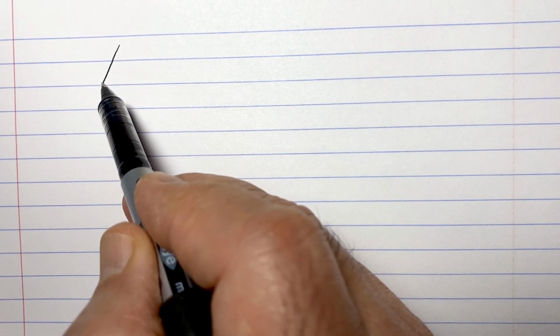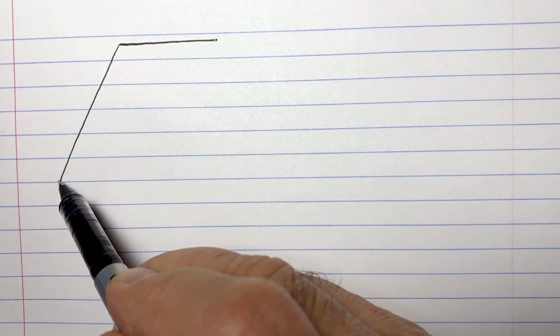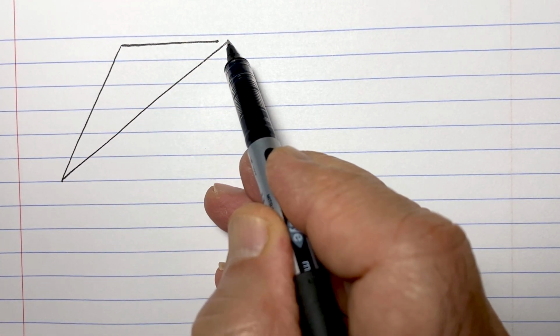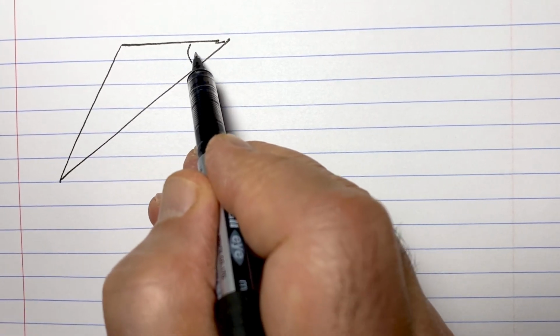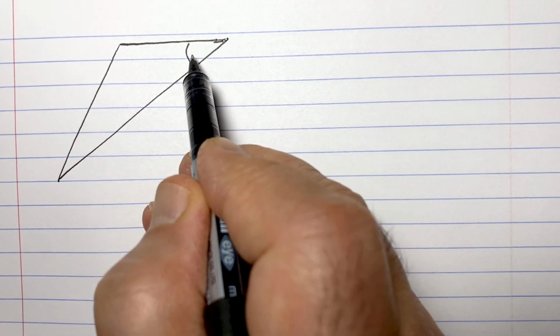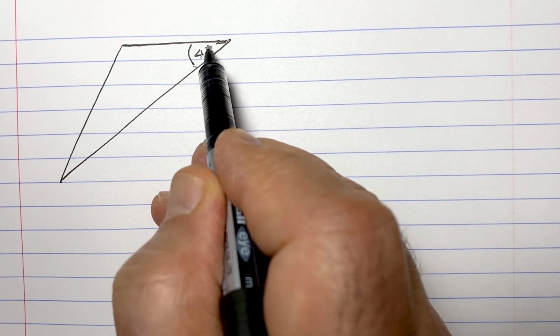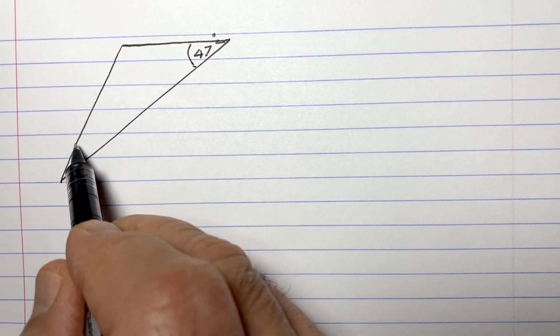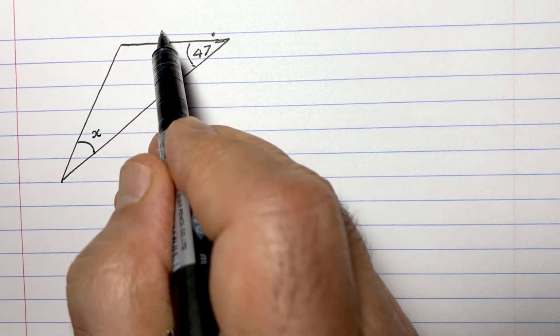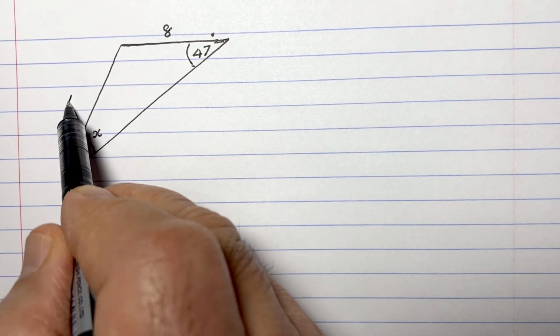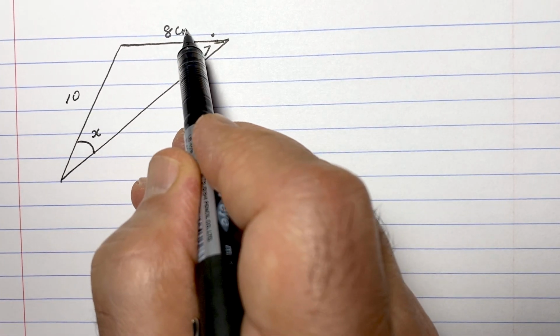So we have a triangle given. This angle is 47. This angle is to be found, and this side and that side are given, both in centimeters.